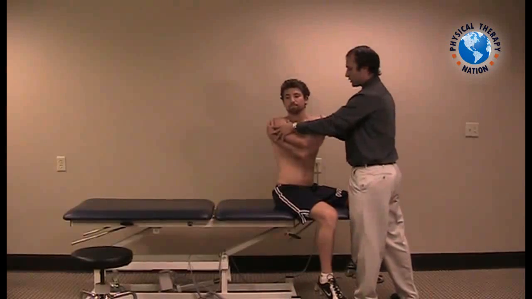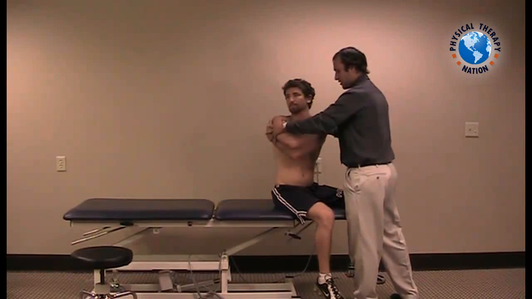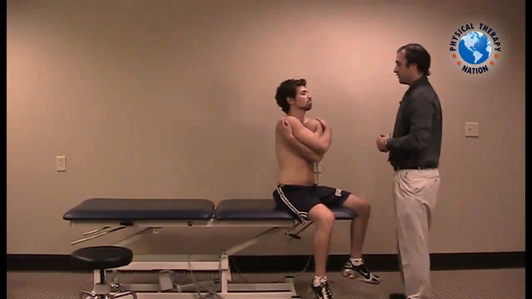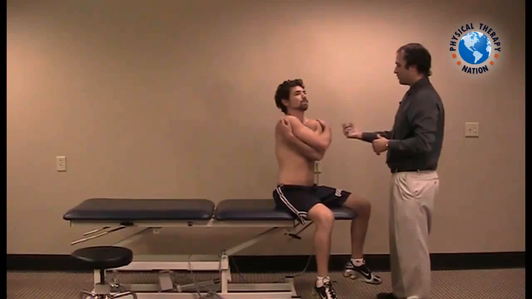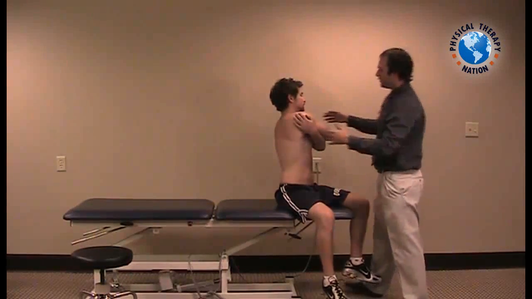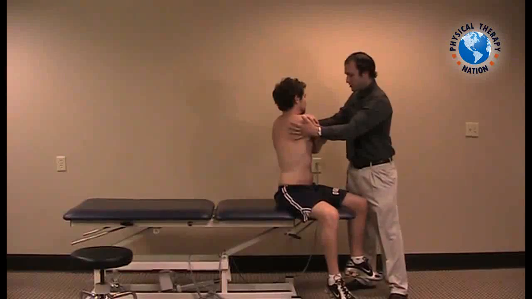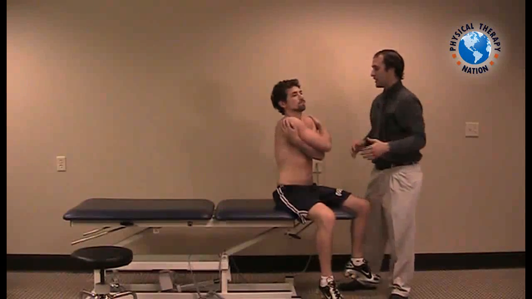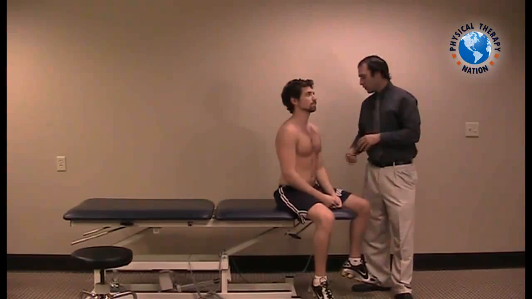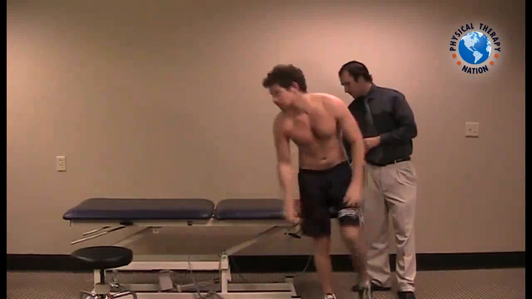No pain. No pain, so we're going to provide a little bit of overpressure here. Any pain with the overpressure? No. All right, go ahead and rotate to the other side for me, please. Here we go, and overpressure again. Any pain with that? No pain. All right, great. Go ahead and lie with your face down on the plinth for me with your head right here.